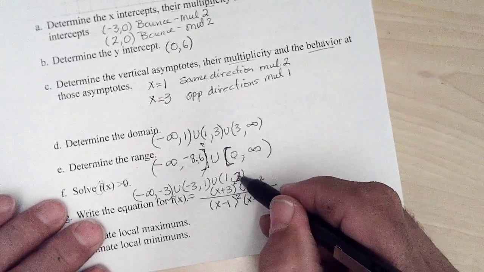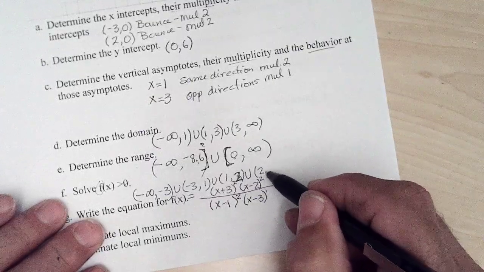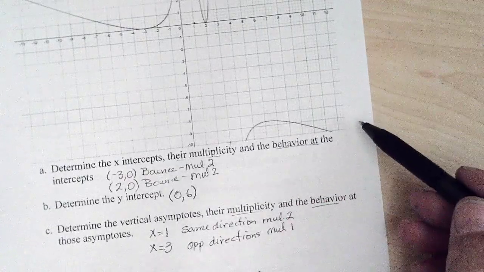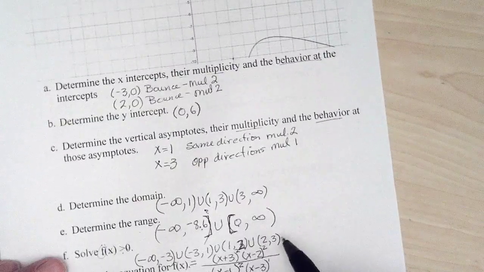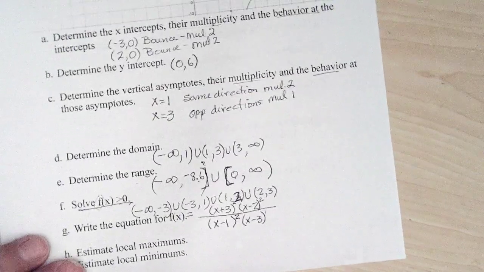So I go 1 to 2, union, and then 2 to 3. Can't include the 2 because I didn't say equal. And then the rest of the y values are negative. So that is the solution for when f of x is greater than 0.